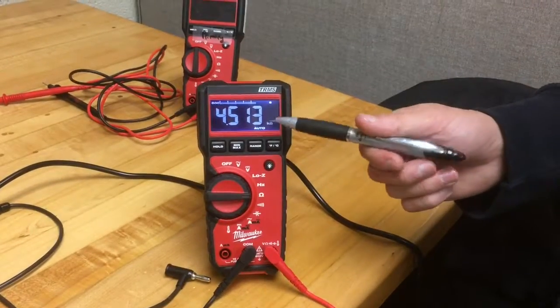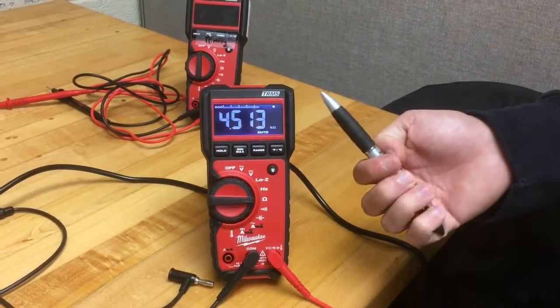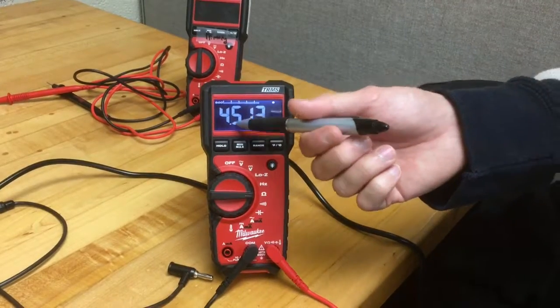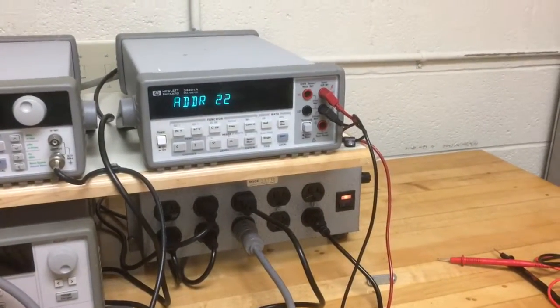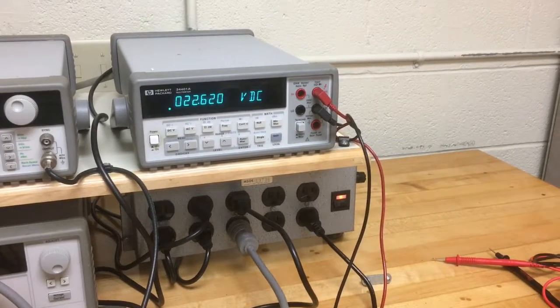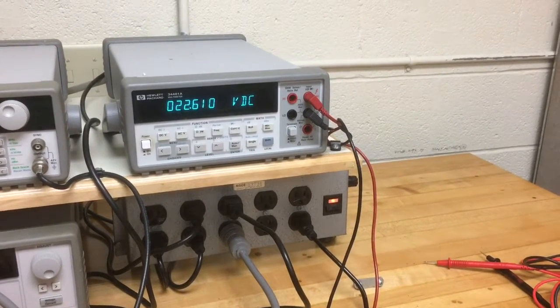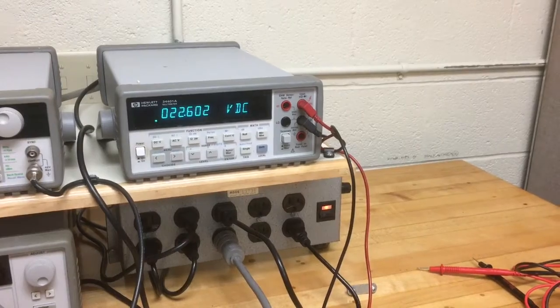Okay, now we have our potentiometer at about 90% closed here. It's reading approximately 4.5 kilo ohms, with a little bit extra. And now reconnecting the potentiometer back into the circuit, reading the voltage across the load capacitor. It's about 22.62 volts DC, and according to our simulated model, it's supposed to be about 21.7.